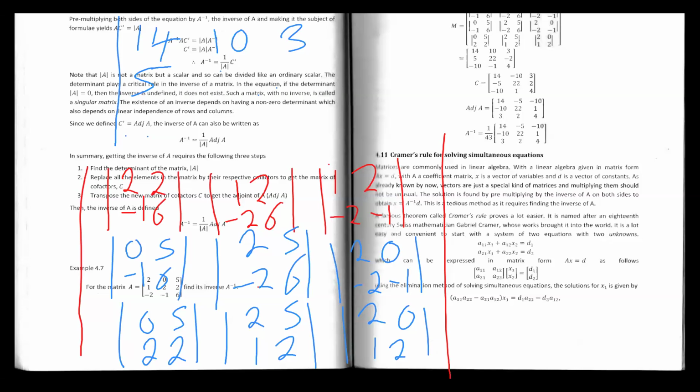Hold on. Right? 2 times 6 is what? 12 minus 12, isn't it? Negative 2 times 5 is negative 10. It's negative, you're following? I didn't see the negative. Okay.